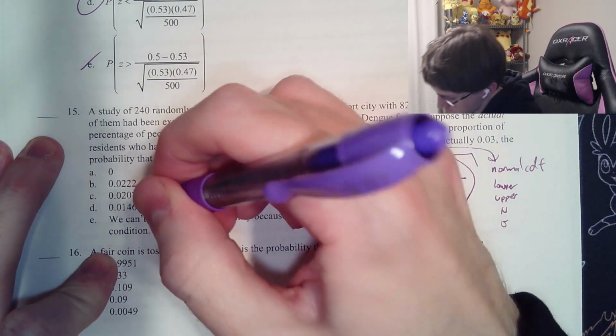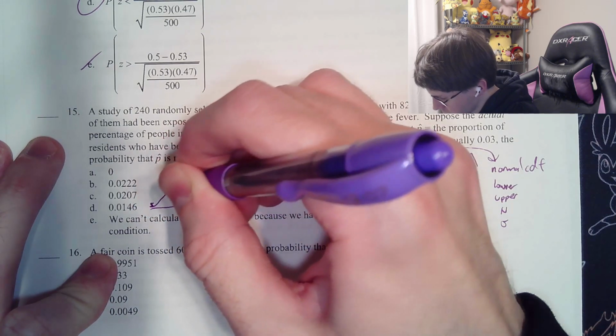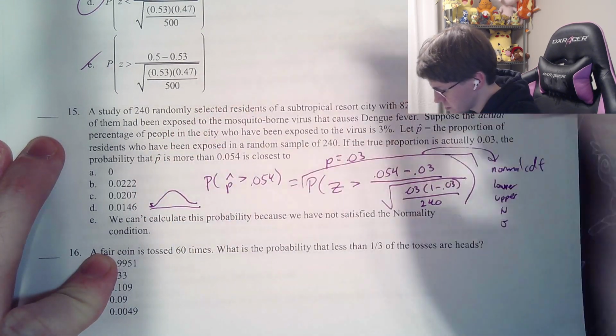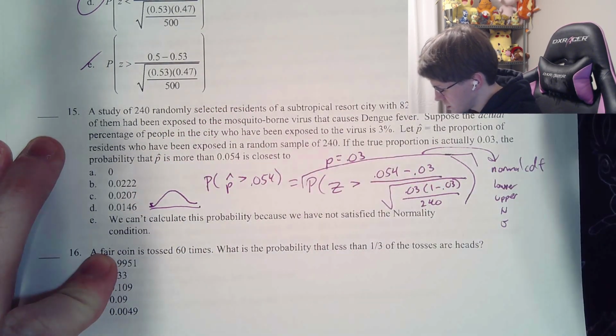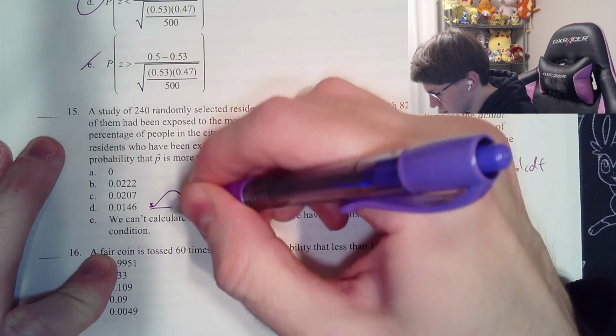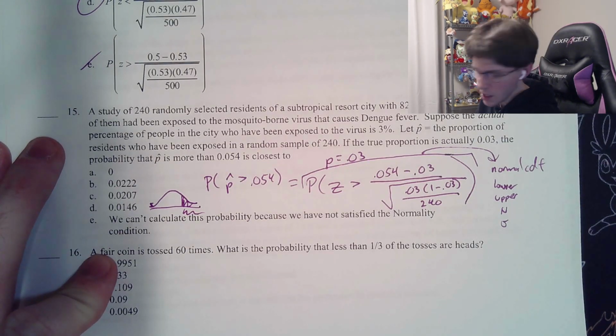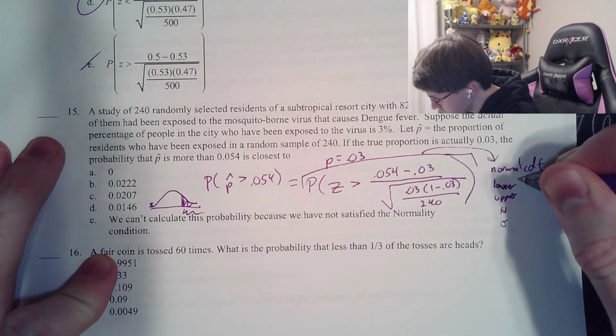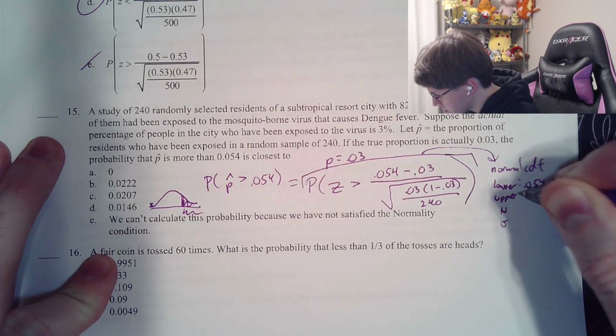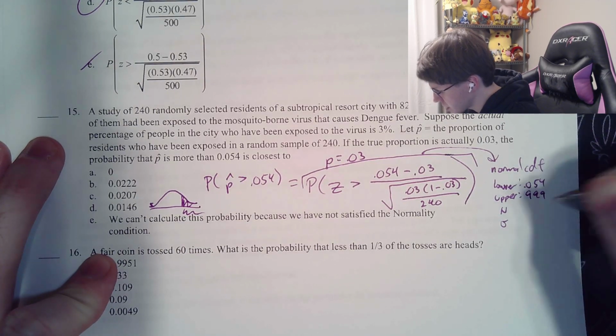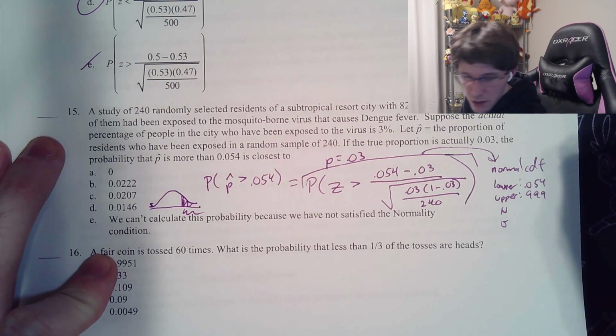Because, visually, again, we're doing a greater than, so sometimes I think it's a good idea to put the 0.054. 0.03 is here in the center, so 0.054 is going to be over here. It's going to look something like this. So our lower value here is going to be 0.054. Our upper value is going to be 99999. Technically, you can actually just leave it as 1 and you'll be fine.